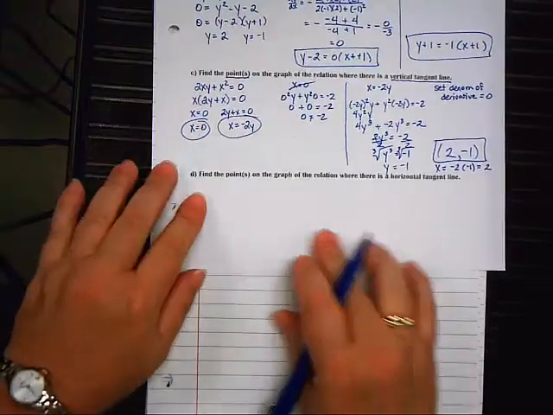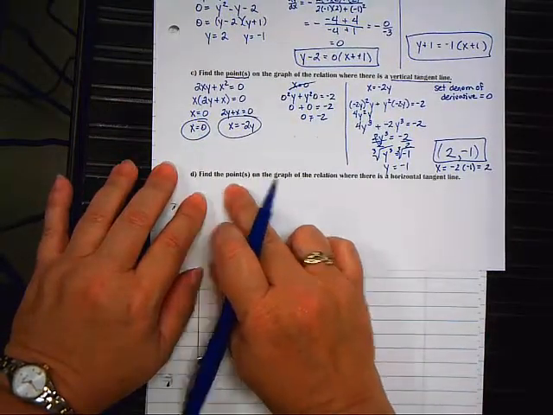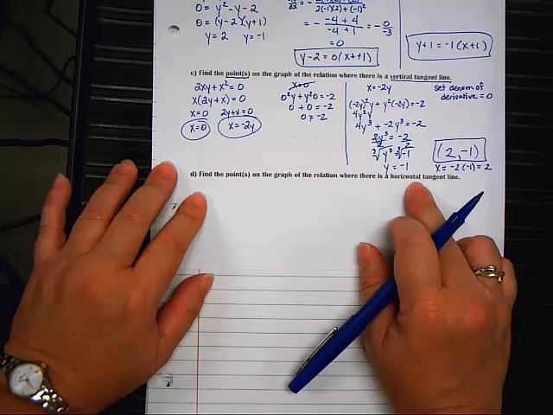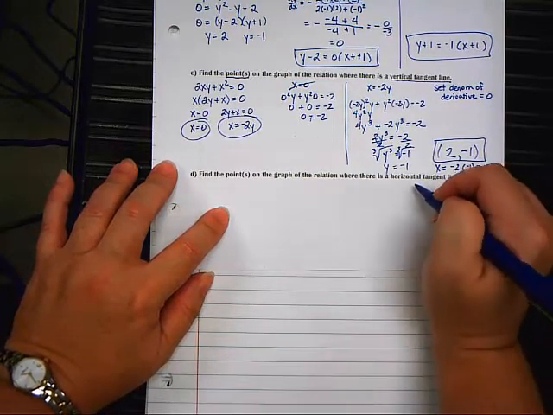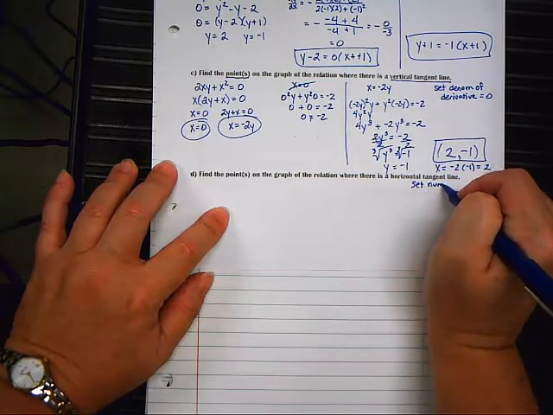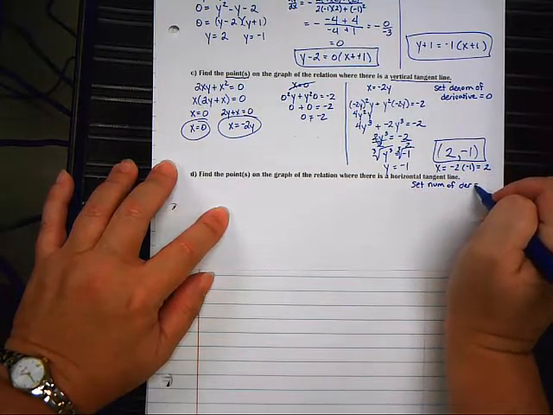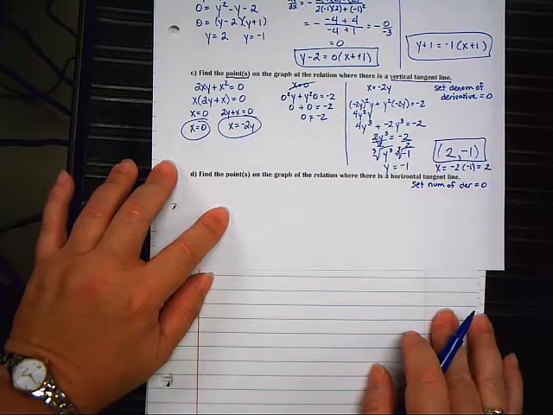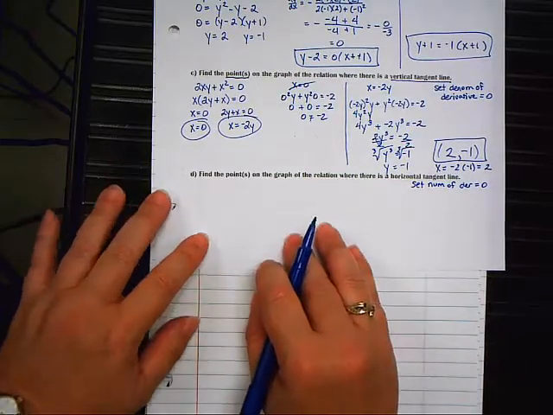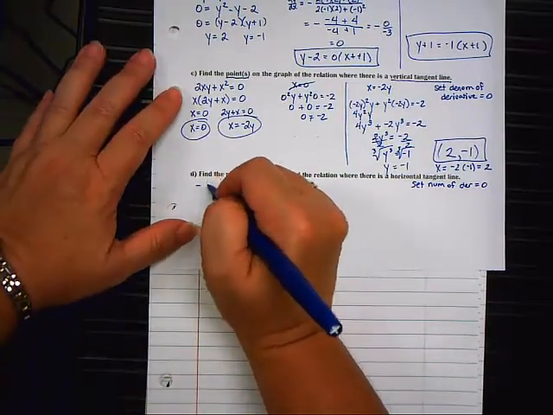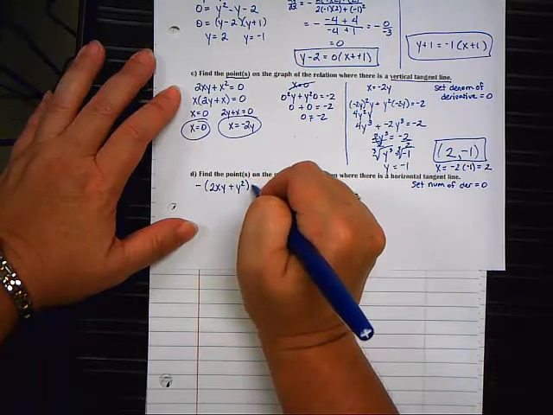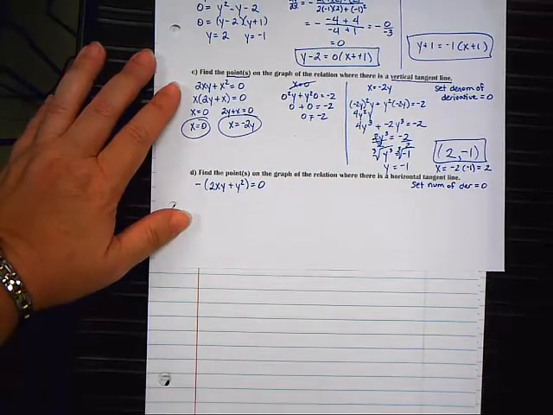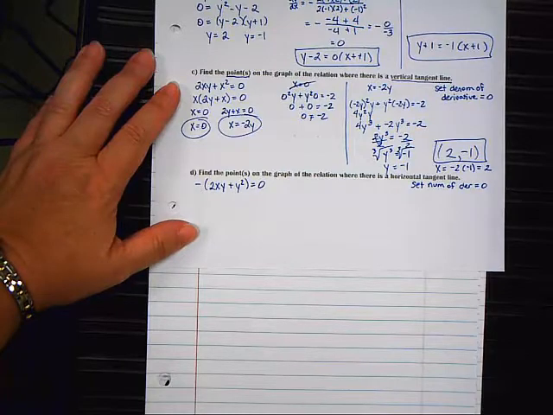Last one, it's almost exactly the same as this one. Find the point on the graph where there is a horizontal tangent line. How do you find horizontal tangents again? You set the numerator of the derivative equal to 0. All right. So, numerator, negative parentheses, 2xy plus y squared equals 0. Does the negative really even matter?